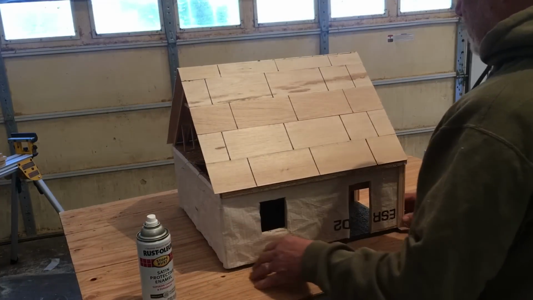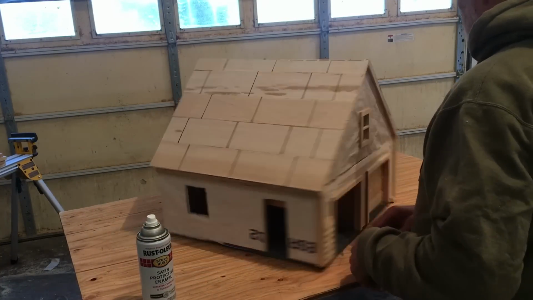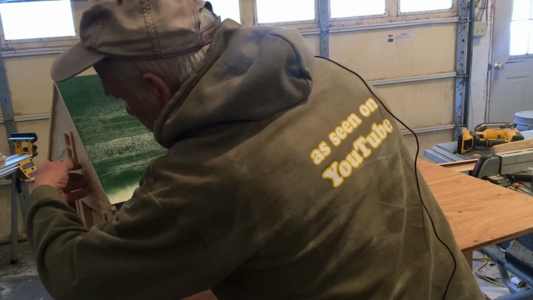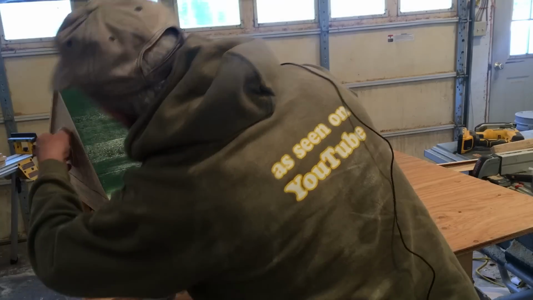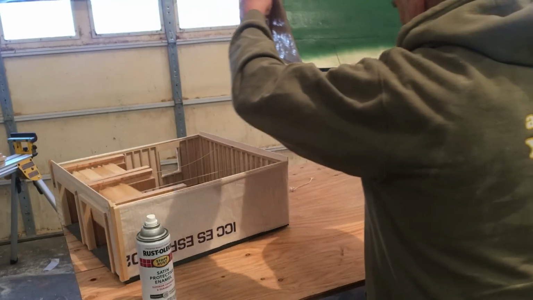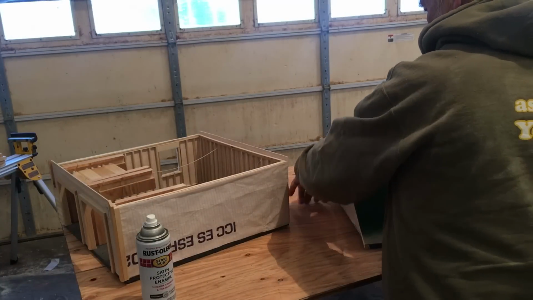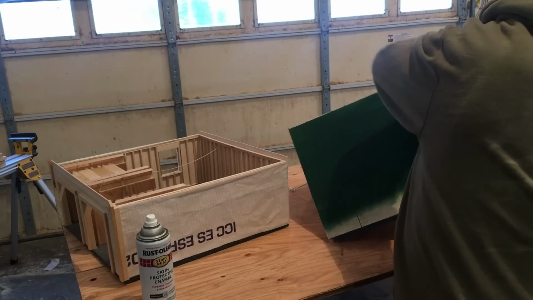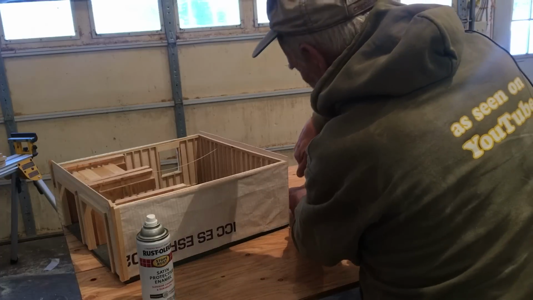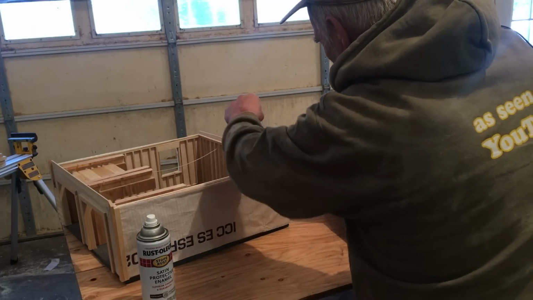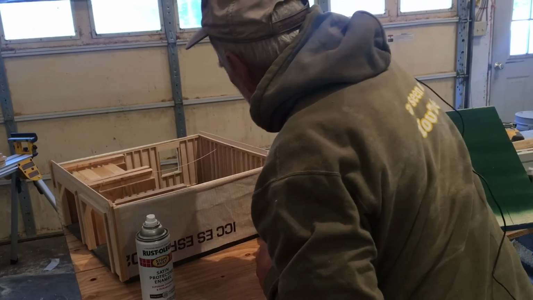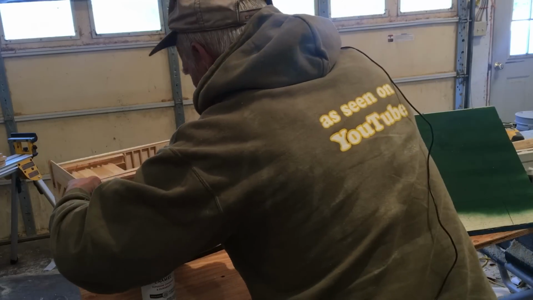I think I'm going to actually take the roof off. Let's just do that right now. My string pulling my garage doors apart. Okay, let's get this out of the way.